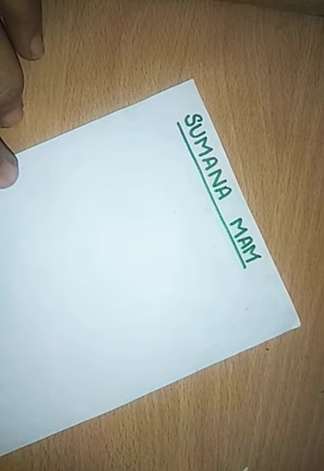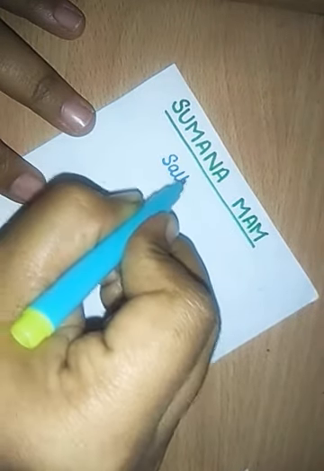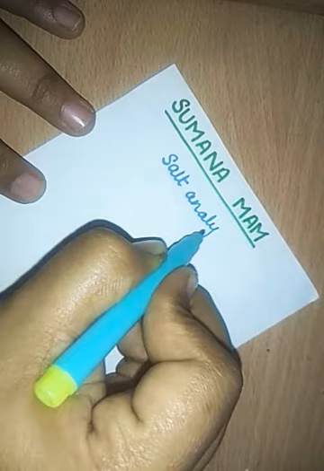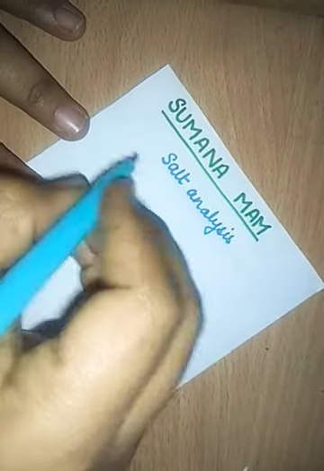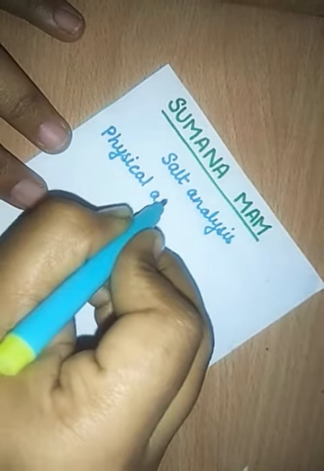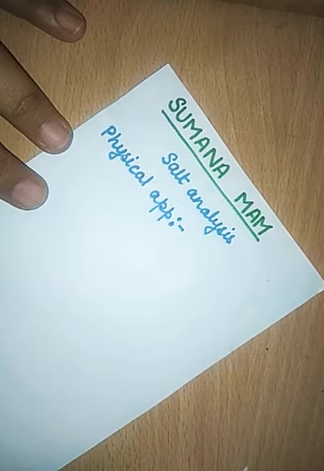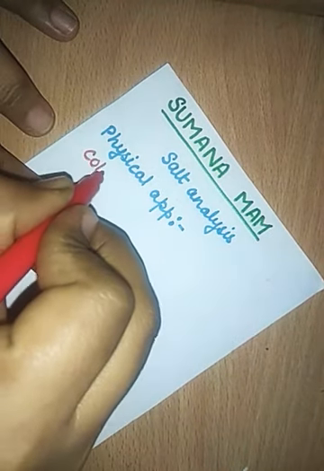So let's begin now. Whenever you are given a salt, first you have to identify some of the physical appearances which you can see and tell. So the first thing in a salt analysis is physical appearance. In the physical appearance, first you have to see the color of the salt.